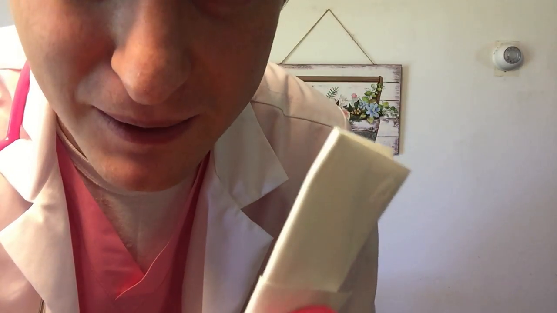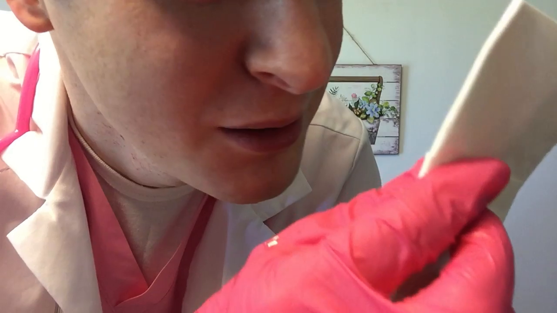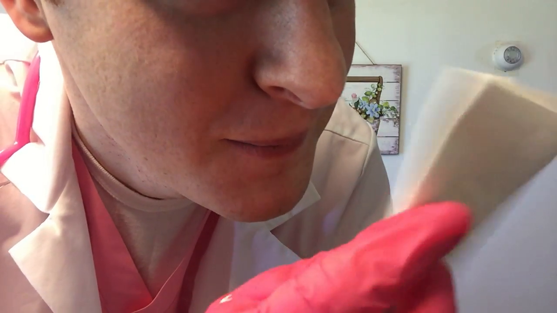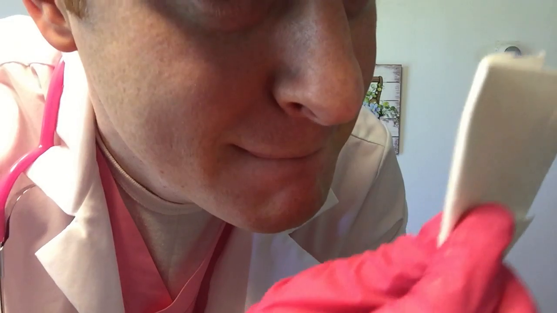So I have another nice clean one right here in my hand ready. I'll just set this wet one to the side. Okay. Let's get it nice. Okay. That side was pretty wet too. You can see a lot in that. Wow.